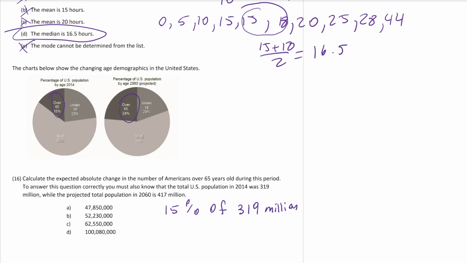While it's projected to be 24% of 417 in 2060. So we're going to go ahead and do those calculations. So 15% of 319 gives us 47.85, while 24% of 417 gives us 100.08. And what is it asking us?